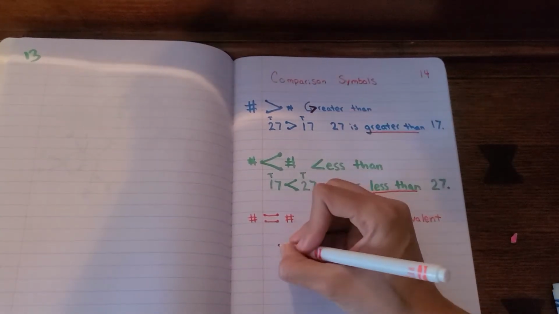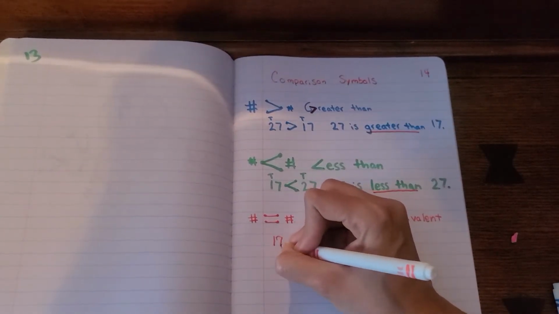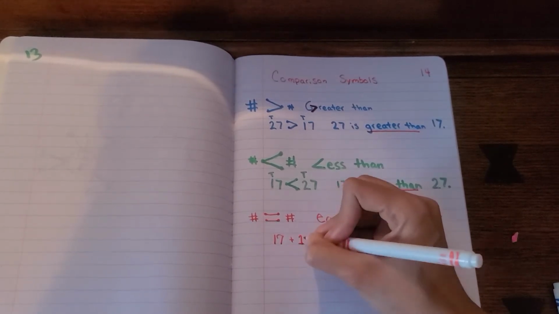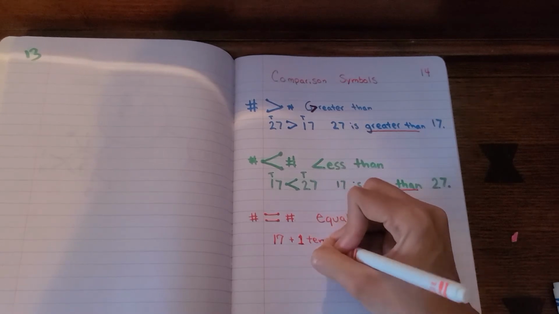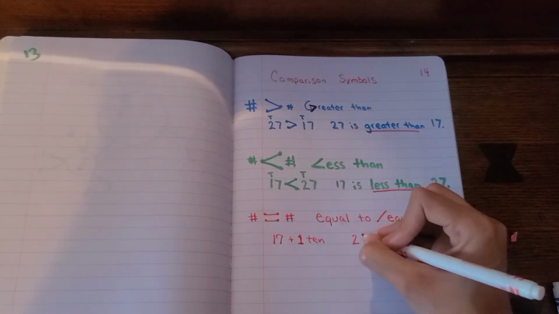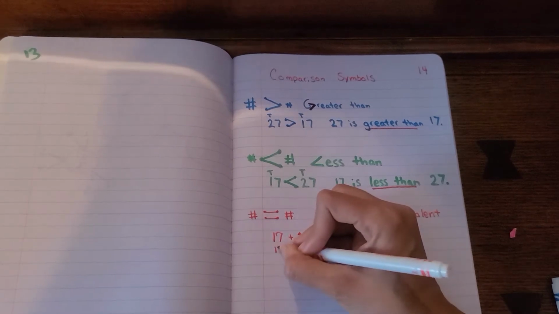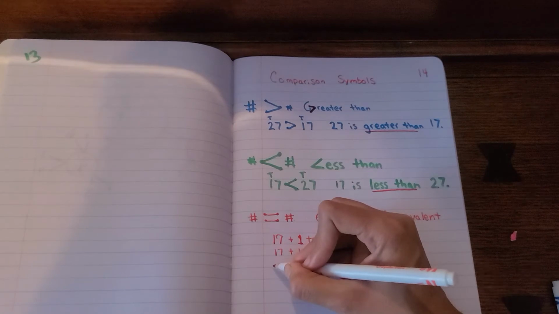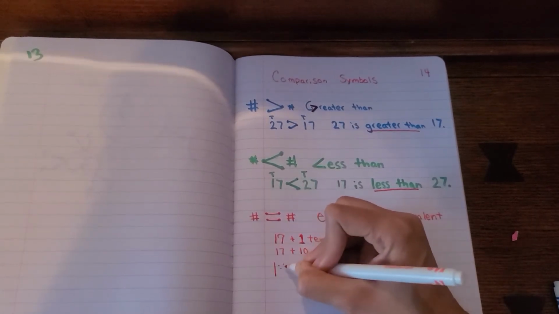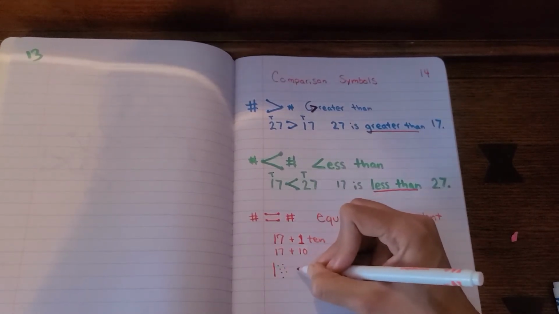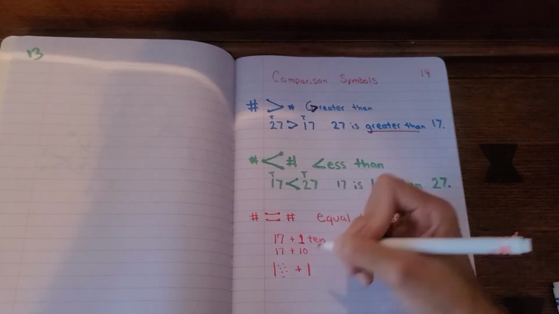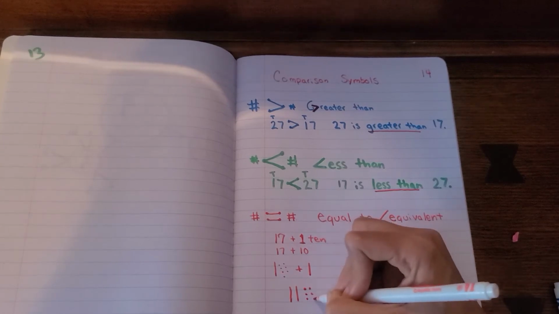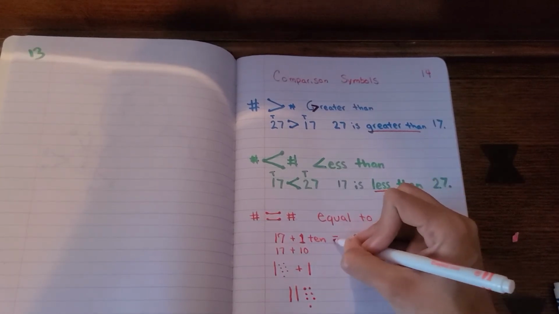I still have the same amounts, but now I'm going to have it a little bit different. 17 plus 1 ten. I'm going to make it like a 1 so you won't get confused. 10. And now I'm going to compare it to the number 27. Clearly 17 plus the value of 1 ten is 10 ones. Now if you're not sure, I can still draw 17, and I can still draw 1 ten. Now I can see that it's still 27. So that has the same amount.